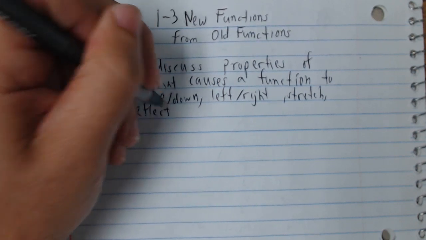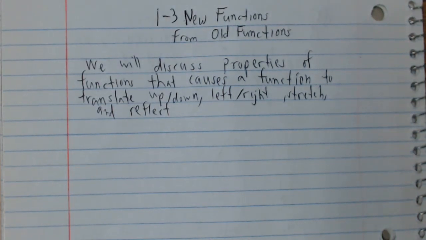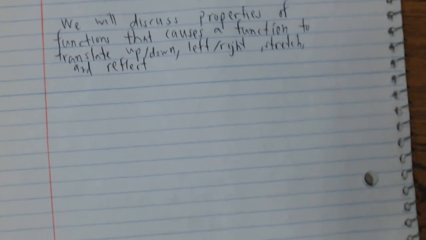Okay, so what we're going to do here is I'm going to define, kind of all at once, when we see our vertical and horizontal shift, and then we'll also define where we see our vertical and horizontal stretches, and then I'll show you something visual that describes these. So let's define vertical and horizontal shifts.